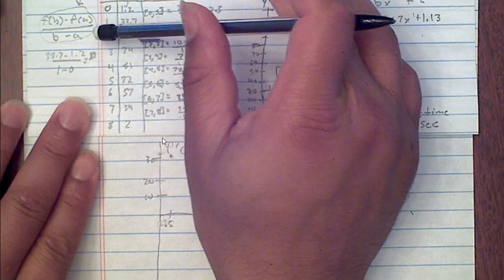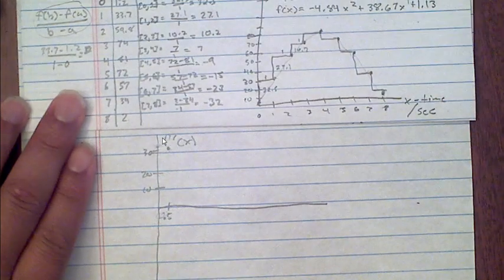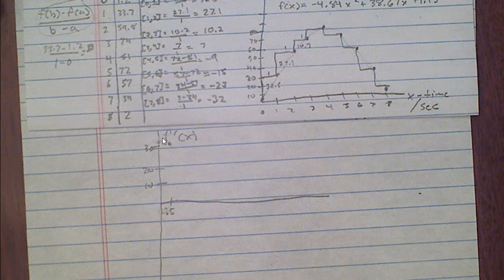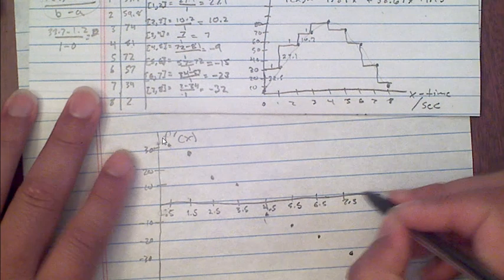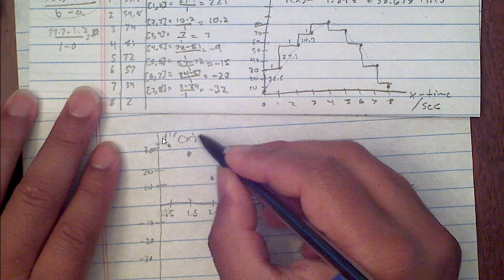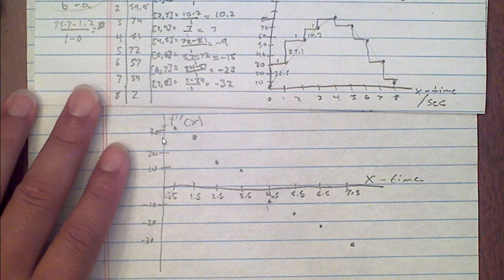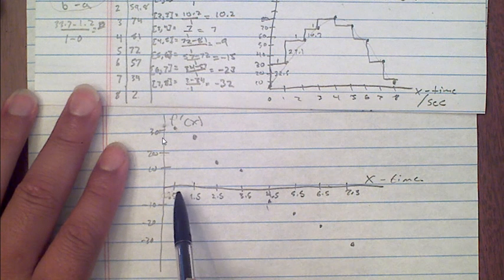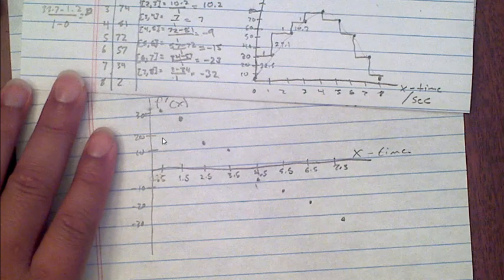X is going to be 1.5, y is going to be 27.1. Let's go ahead and sketch that in your notes. I'm going to pause so I don't slow you down because you're probably faster graphers than I am. And we're back. So here are our x values, time, and here is our graph of the derivative. Each one of these is an estimated value, an average rate of change. So make sure you have that in your notes.